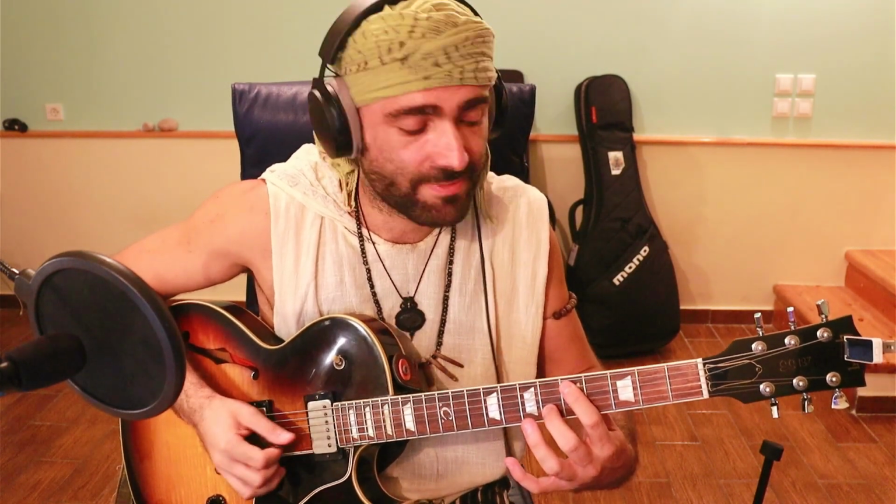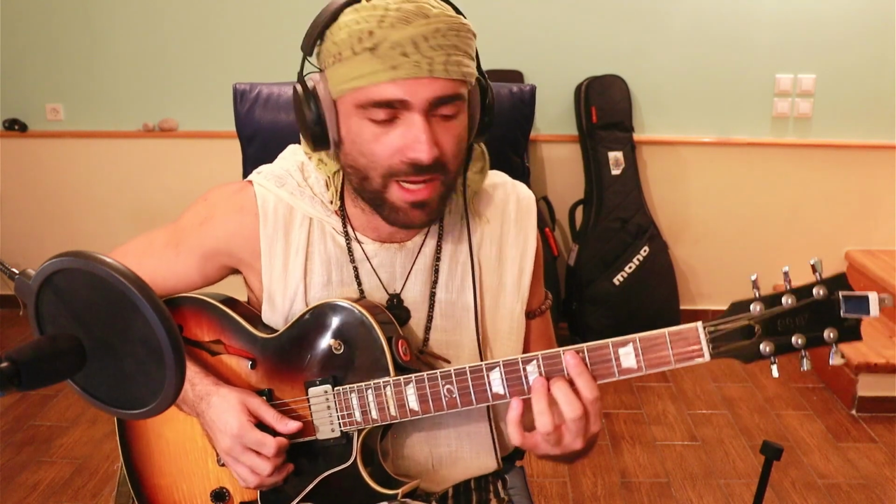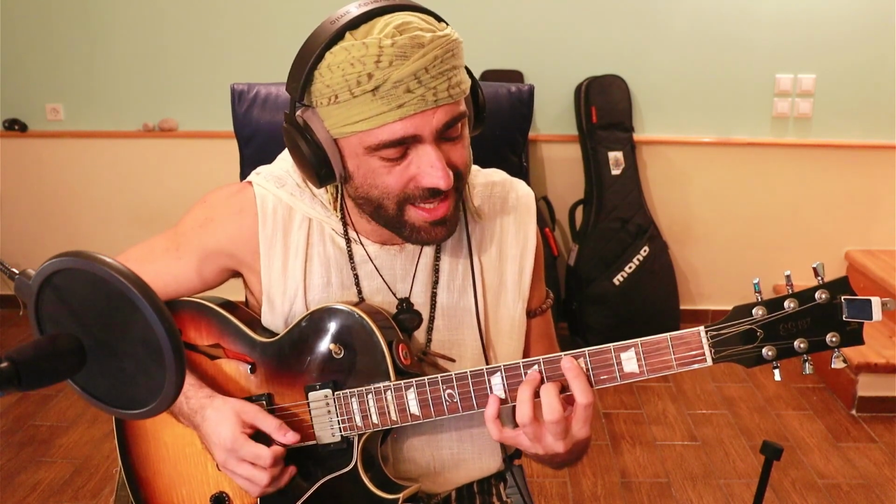Anchor point number 1, the minor third of the first chord, the D minor. The first chord in my progression, which is the 2 chord, okay? I don't want to confuse you. So the F is the minor third of the D minor. Anchor point 2, the D, which is the 5th of the G dominant.